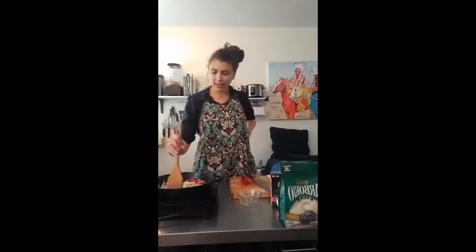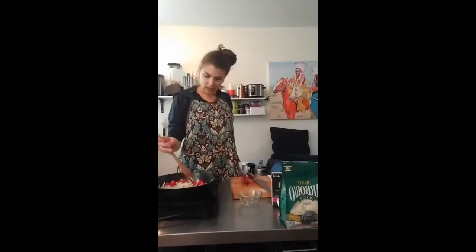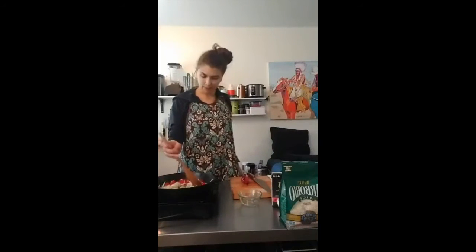Alright, so my onions are sweating. This could take up to 15 minutes. Should I have done this before? Yes. Is this a cook-along? Yes. So I'm just sweating these onions. I just want them to be translucent. I do not want to brown them.